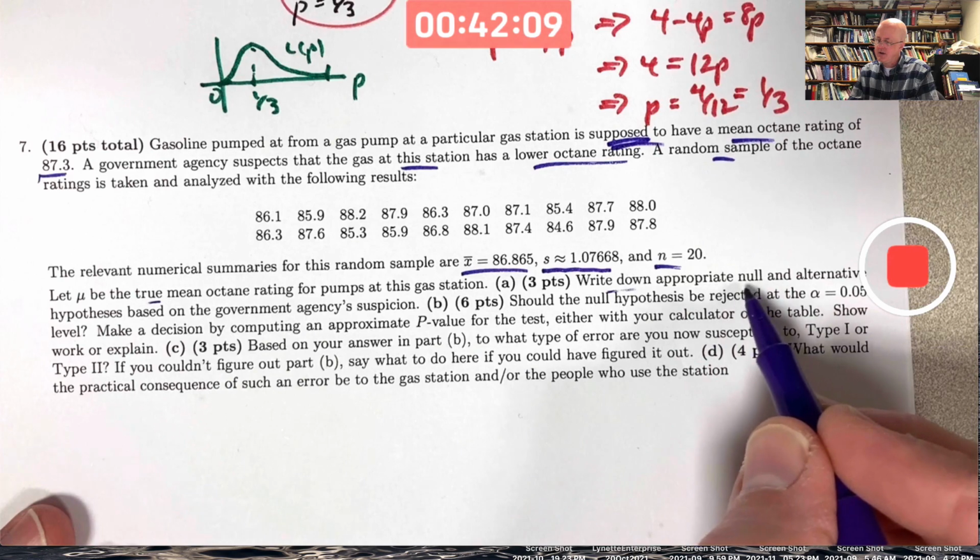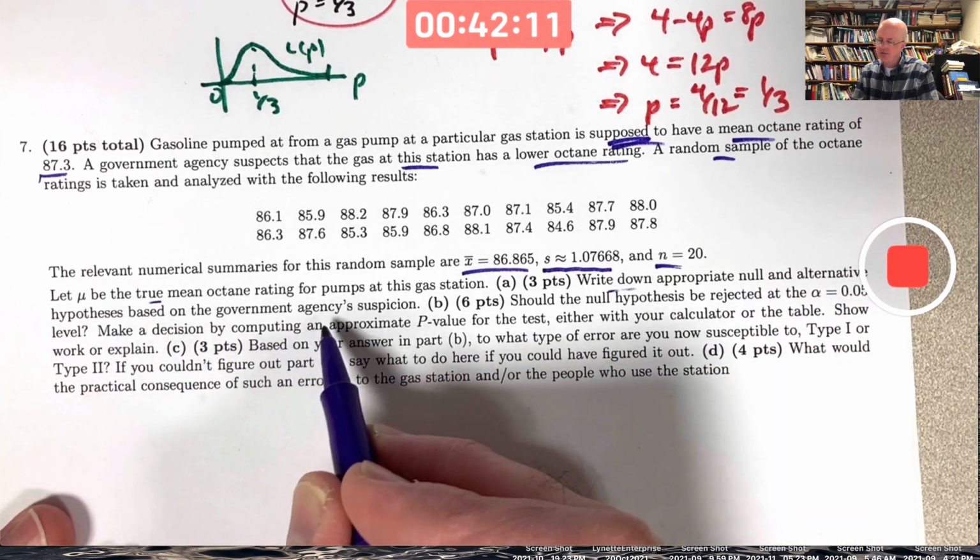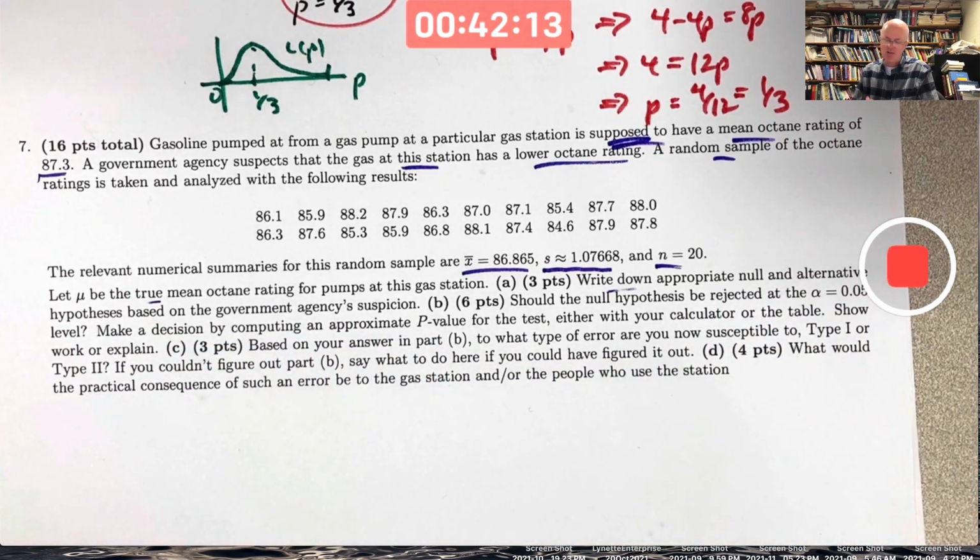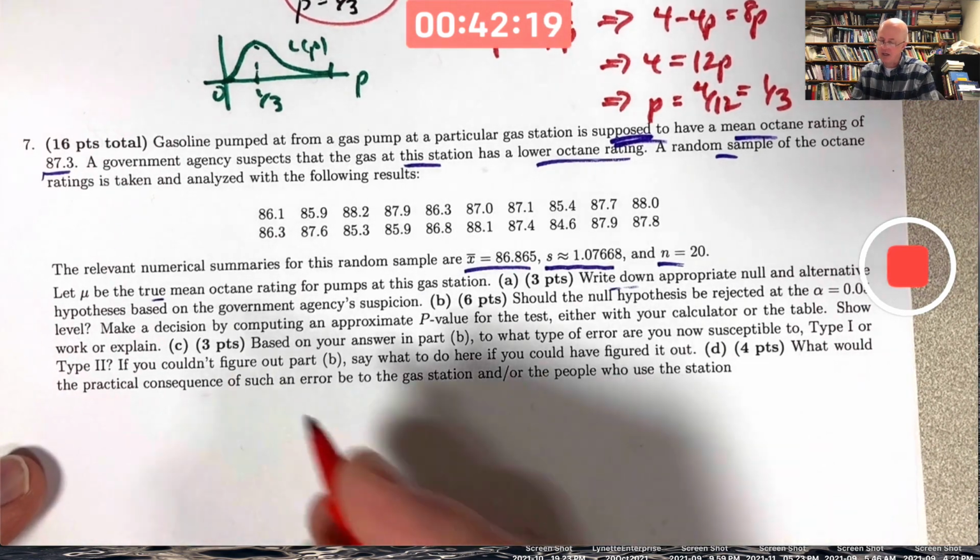Write down appropriate null and alternative hypotheses based on the government agency's suspicion. Yeah, maybe it's better to imagine it's not just one gas station, but a bunch of gas stations for the same company.